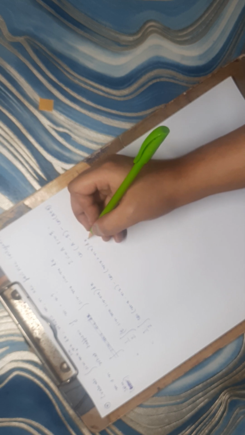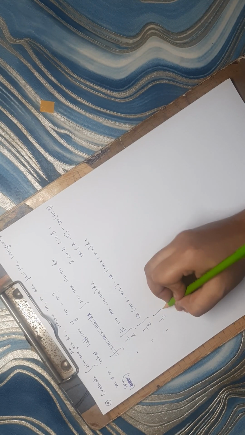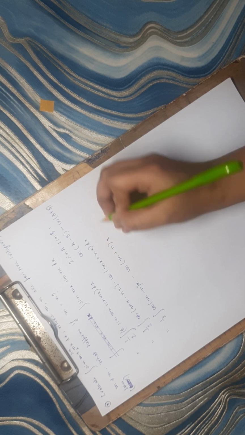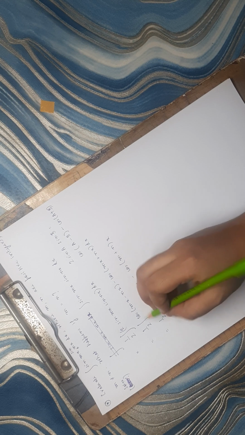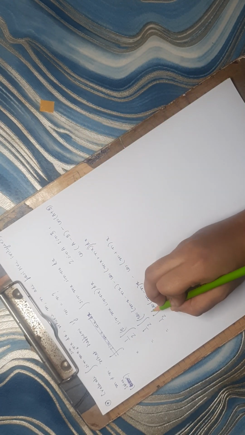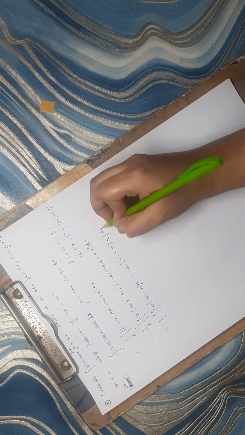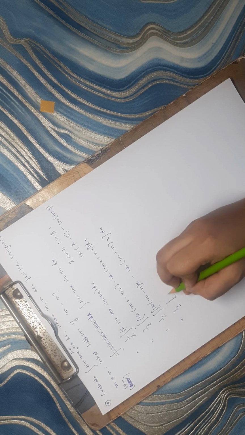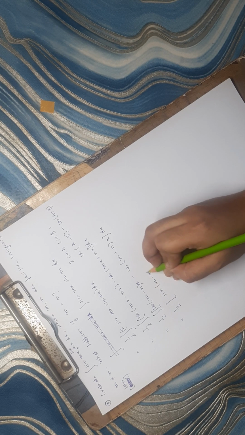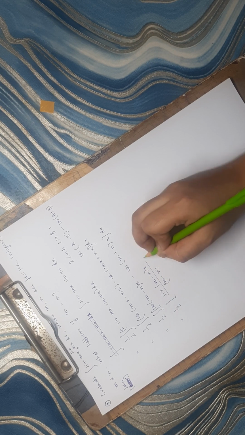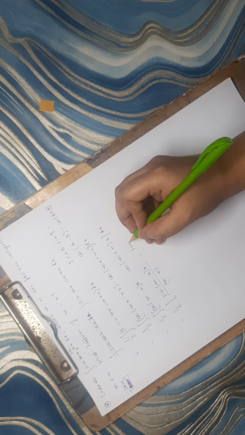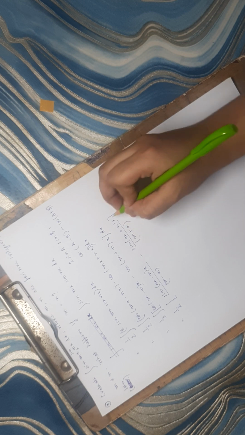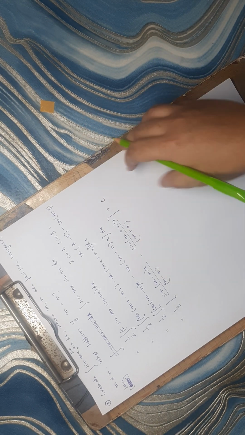Then we will take the x outside, and finally we will perform the integration and we will get sine of (m minus n)x divided by (m minus n), minus sine of (m plus n)x divided by (m plus n), plus c.